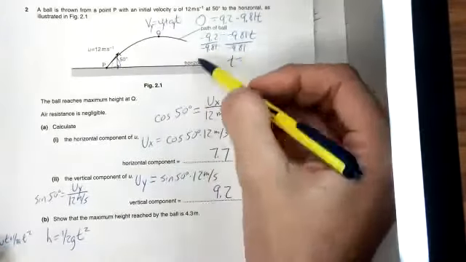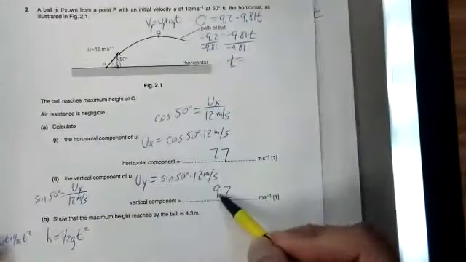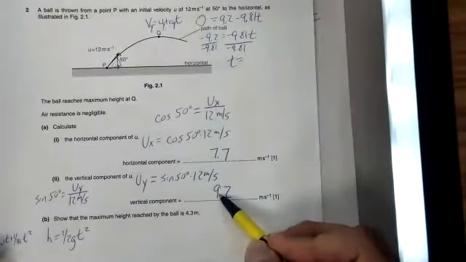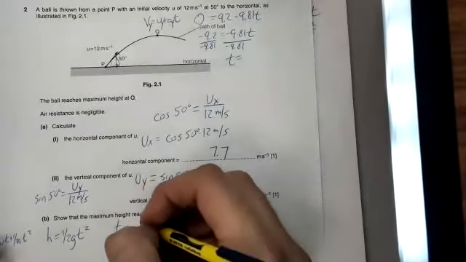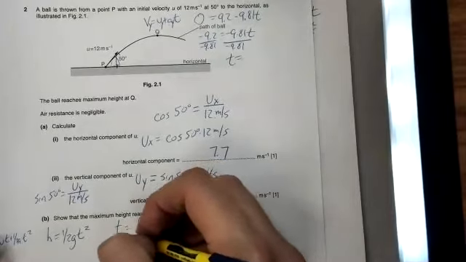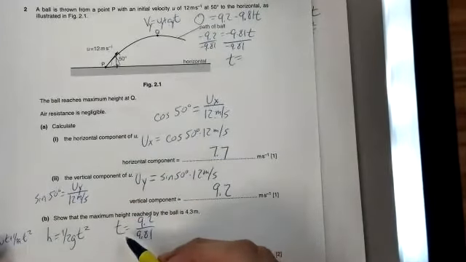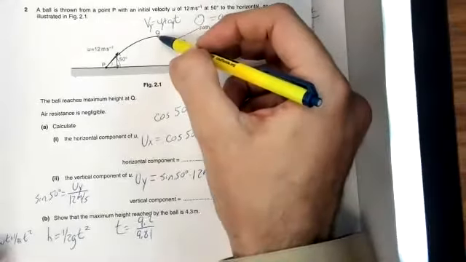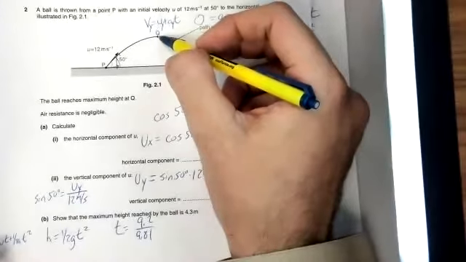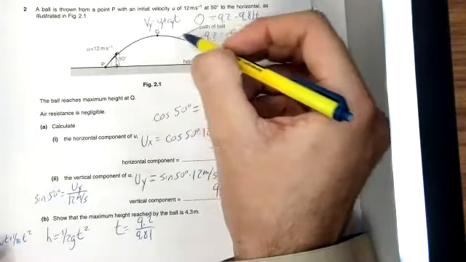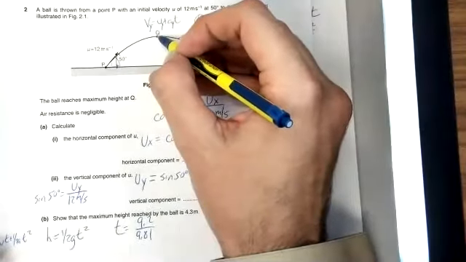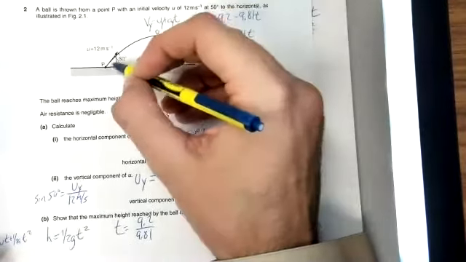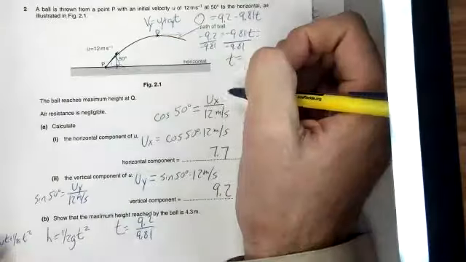Computationally, it's just that number divided by the acceleration due to gravity, that's the time to max height. So 9.2 over 9.81 gives us the time to get to this point Q. It's the same amount of time it takes the object to fall from that point. Again, gravity doesn't care if you're moving sideways. The reason this thing still keeps moving sideways is because it maintains a constant x component of velocity.